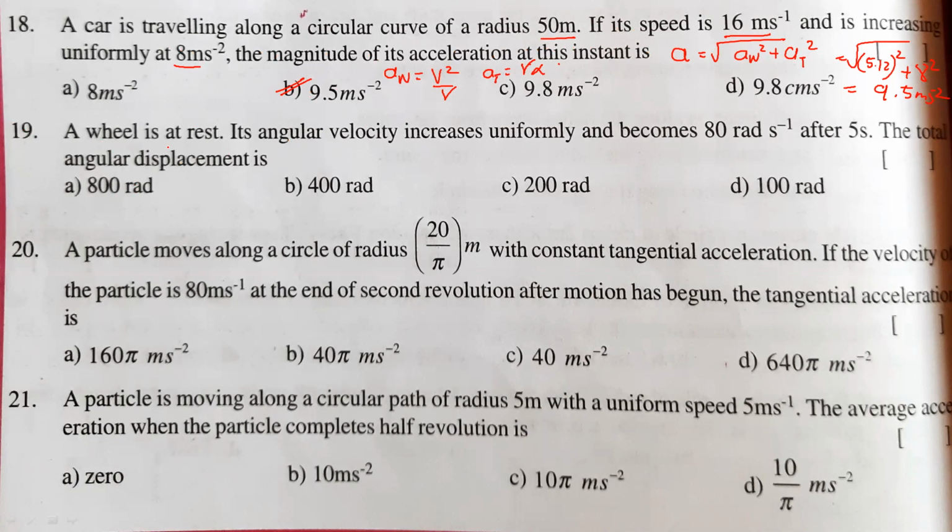A wheel is at rest, which means its initial velocity is 0. Its angular velocity increases uniformly and becomes 80 radians per second after 5 seconds. It is omega 1 and omega 2 with the time given. Then you need to calculate the total angular displacement.